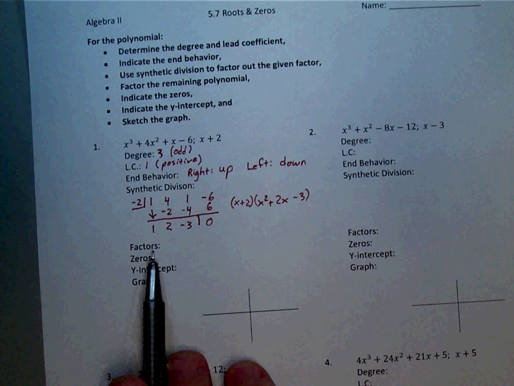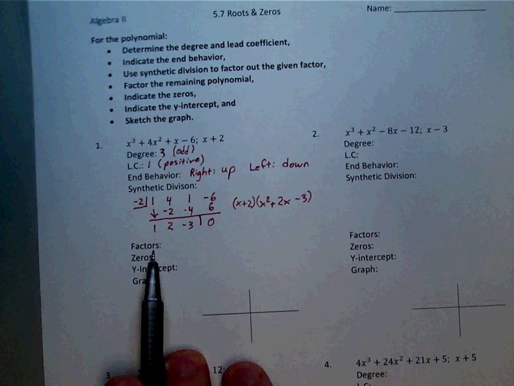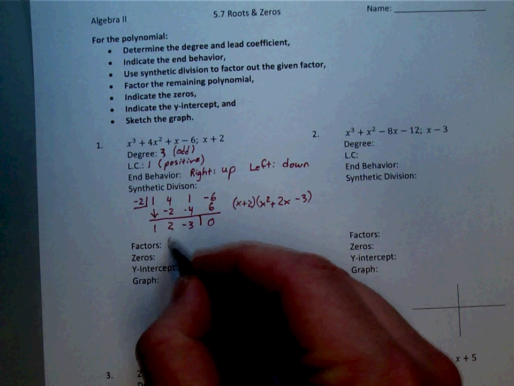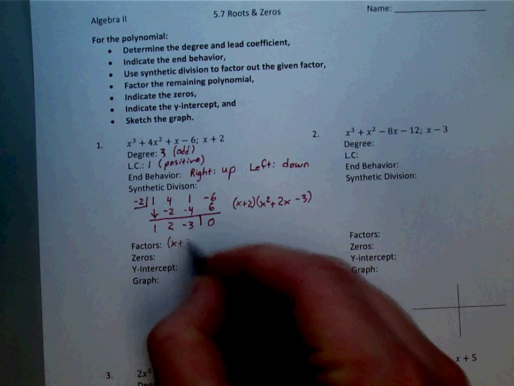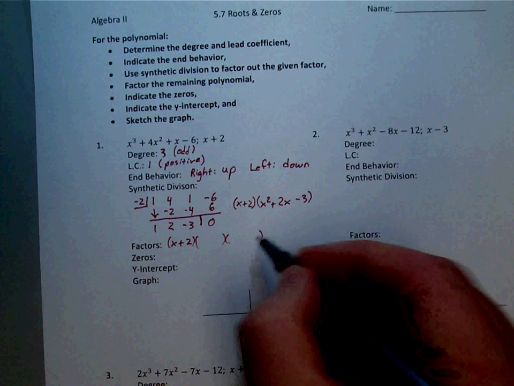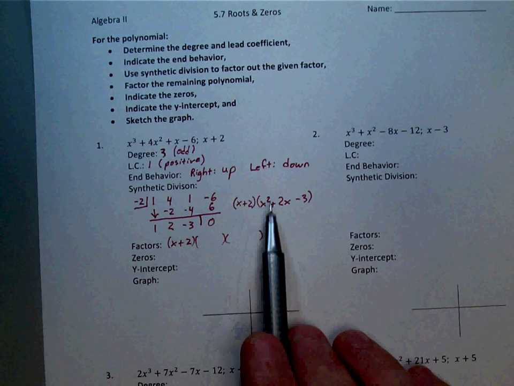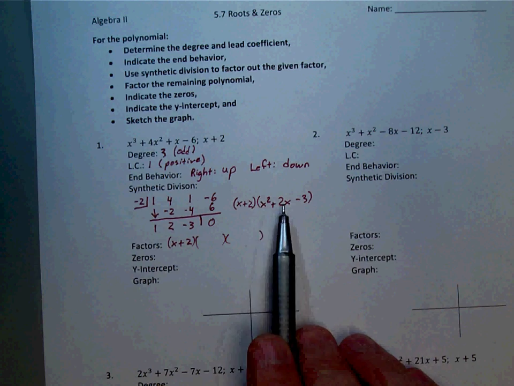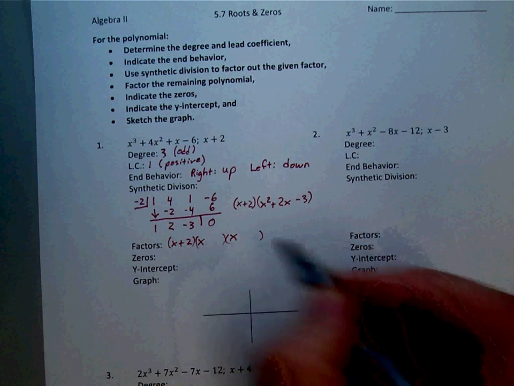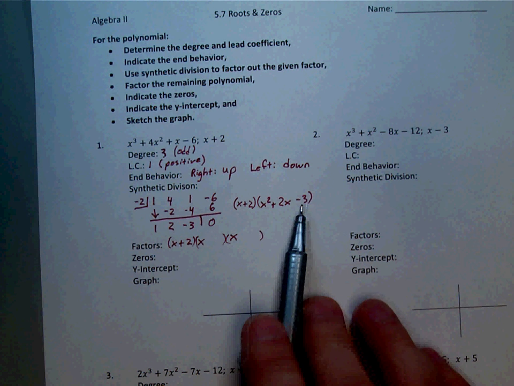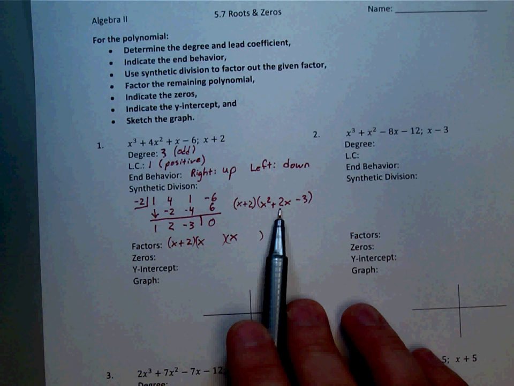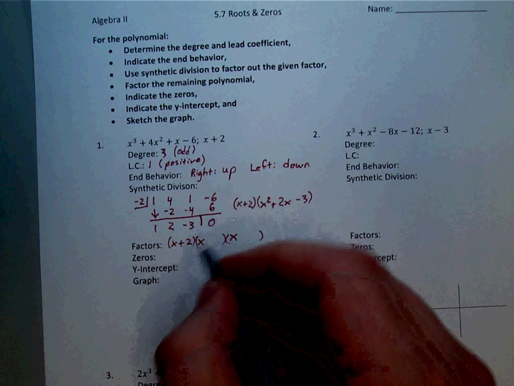And so now the next step where it says factors, that's where we factor this down. So this is still what we did yesterday. So we had the x plus 2 that we just factored out. And now we're going to try and factor down this quadratic trinomial, the x squared plus 2x minus 3. So I need an x and an x to lead the way. Looking for two numbers which multiply to negative 3 that add to positive 2. That would be a positive 3 and a negative 1.